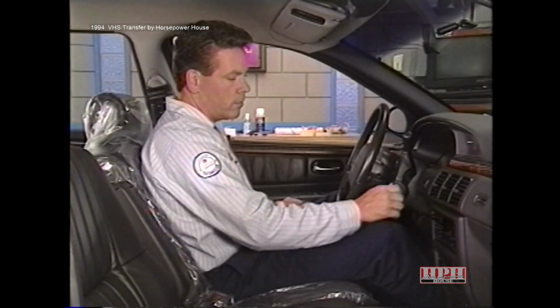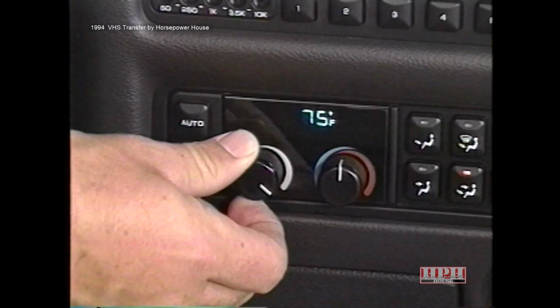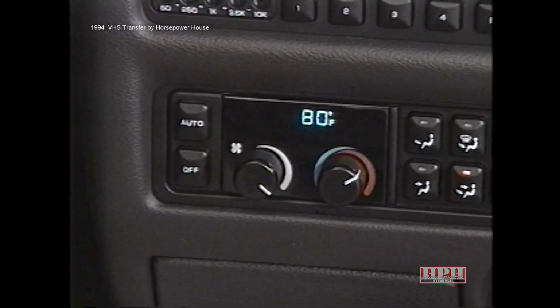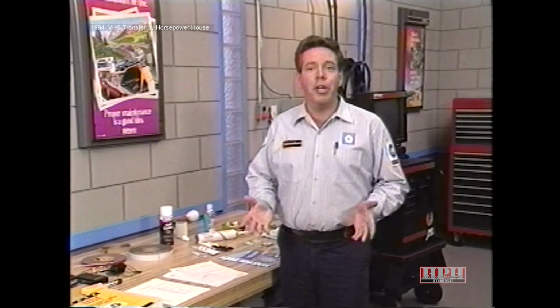Then start the engine and set the heater control to high blower in the heat position. If the engine cannot be started, hook up a battery charger to ensure the blower will not drain the battery, and place the ignition in the accessory position.